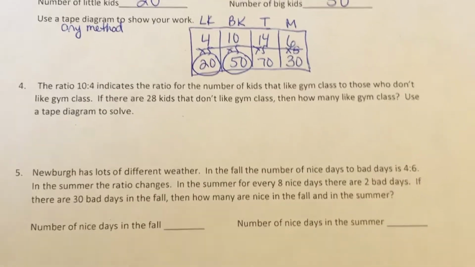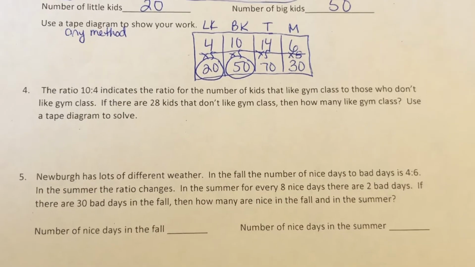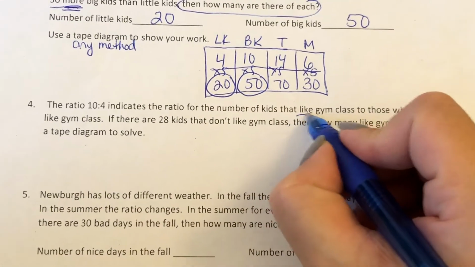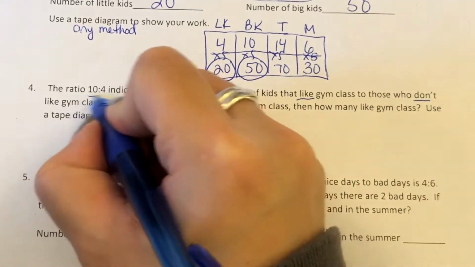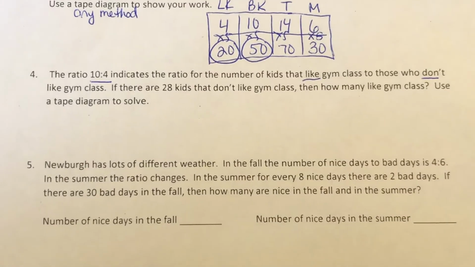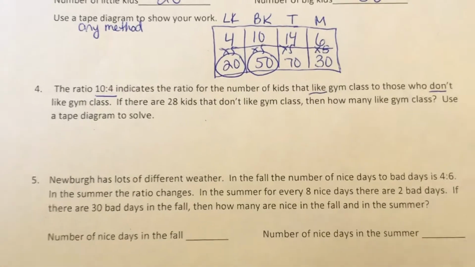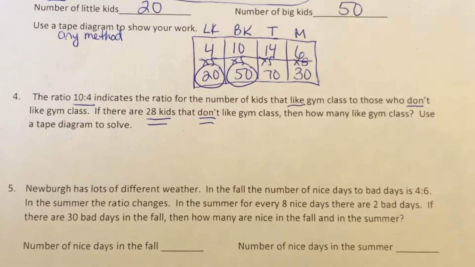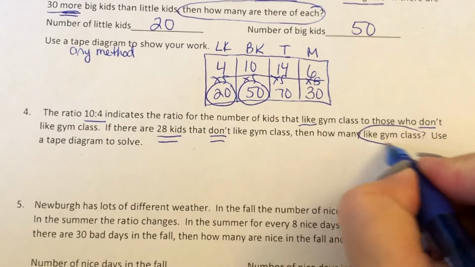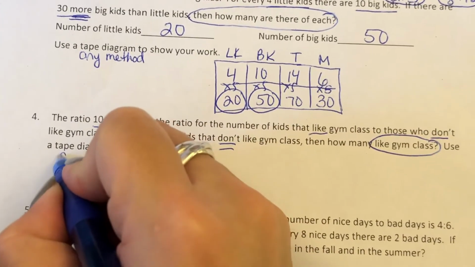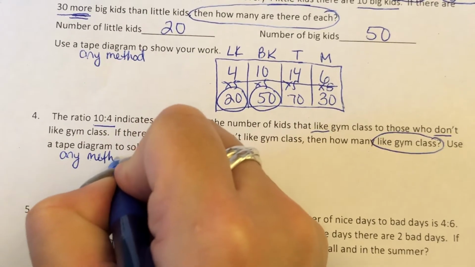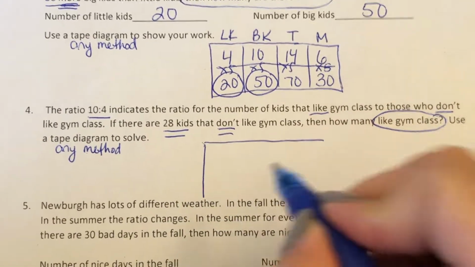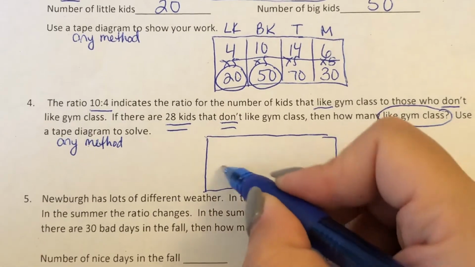All right, number 4. The ratio 10 to 4 indicates the ratio of the number of kids that like gym class to those who don't. So we have like to don't, and we've got 10 to 4. The extra info is that if there are 28 kids that don't like gym class, then how many like gym class? All right, again, use a tape diagram, can be any method. So I'm just gonna show using a part total more chart.